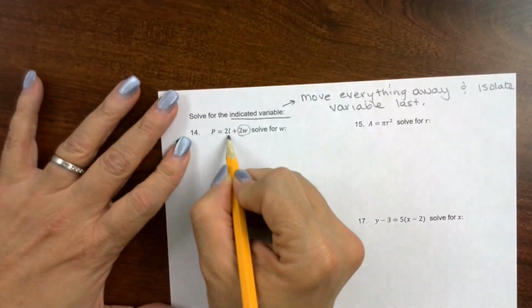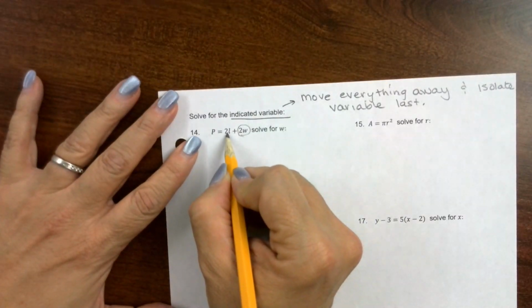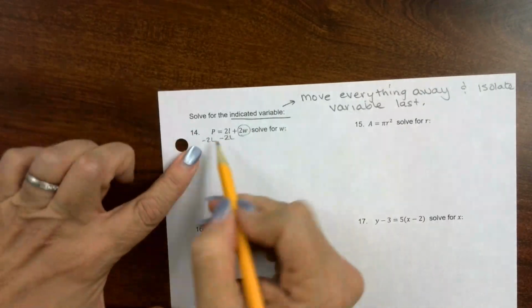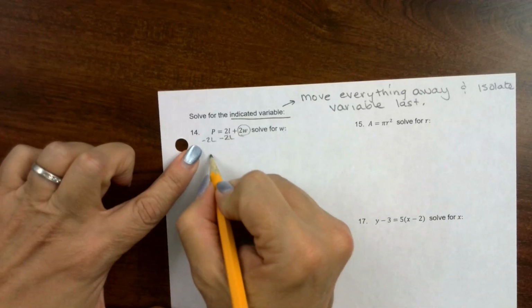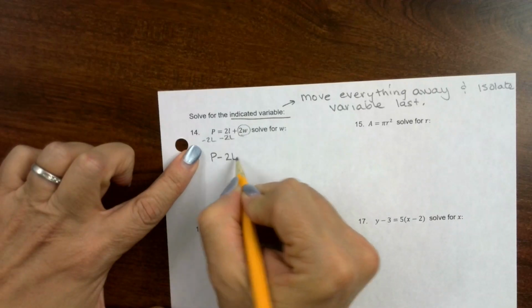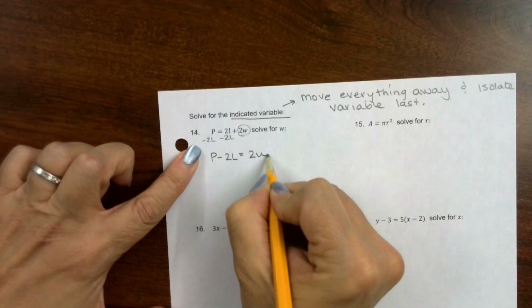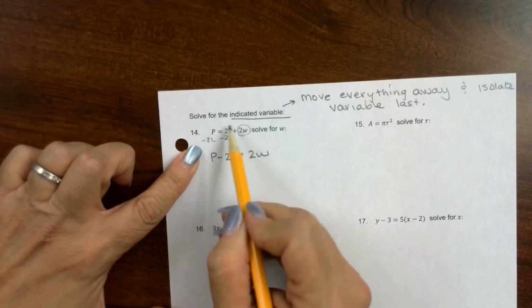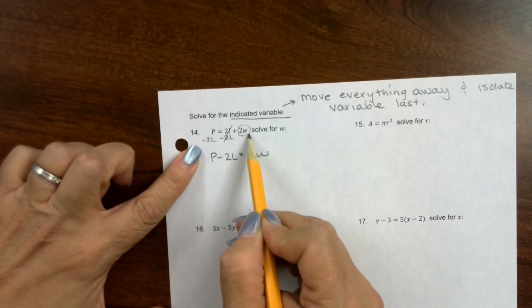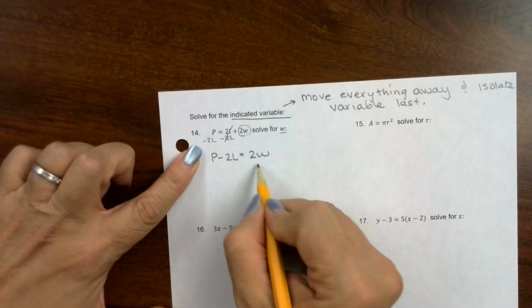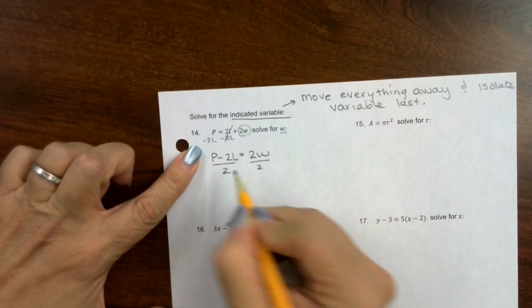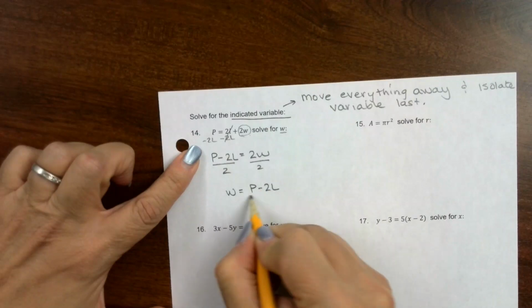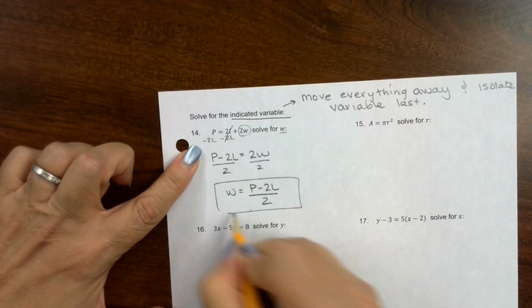So I have to move the 2L. If this is positive, I'm just going to subtract 2L from both sides. Well, I can't combine these. They're not like terms. So I have P minus 2L equals 2W. P minus 2L, I just subtracted it. This went away. 2W on this side. I'm solving for W, so I'm dividing both sides by 2. So W equals P minus 2L over 2. And this is my final answer.